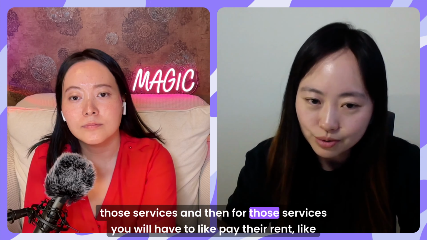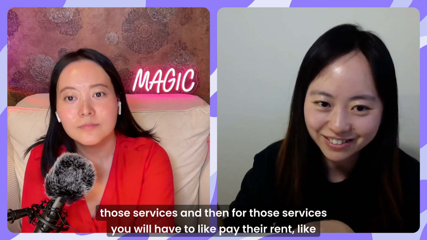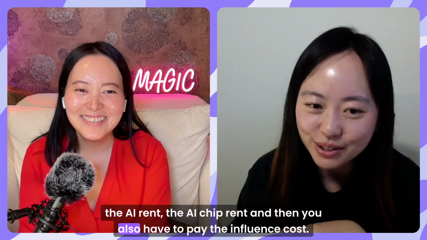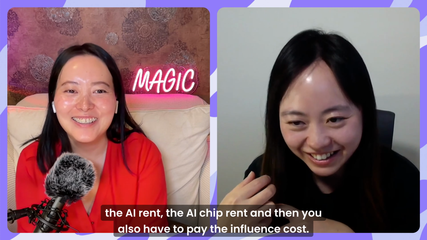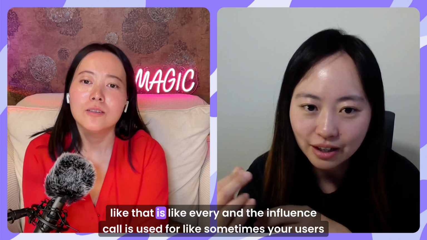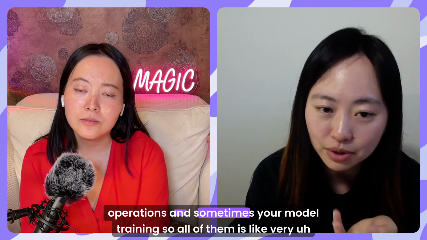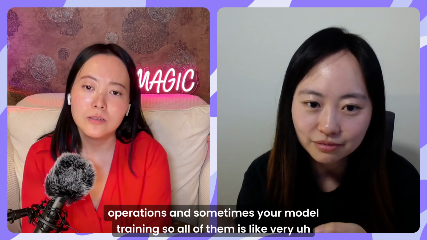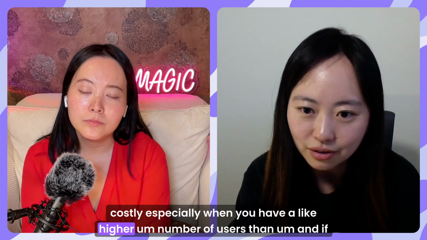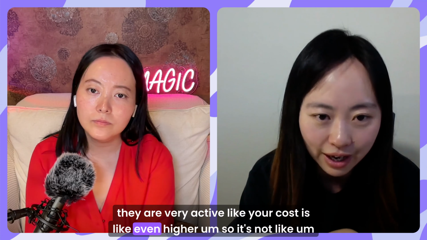And for those services you have to pay rent, the AI chip rent, which many companies have to pay nowadays. And you also have to pay the inference cost, which is used for your users' operations and sometimes your model training. So all of it is very costly, especially when you have a higher number of users, and if they are very active, your cost is even higher.